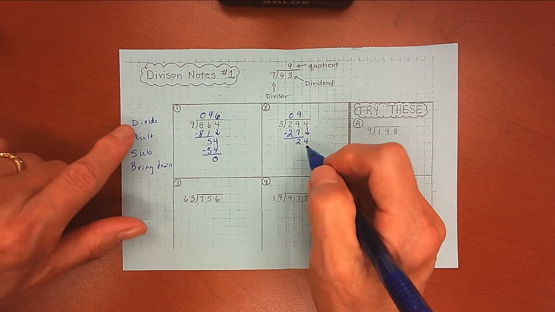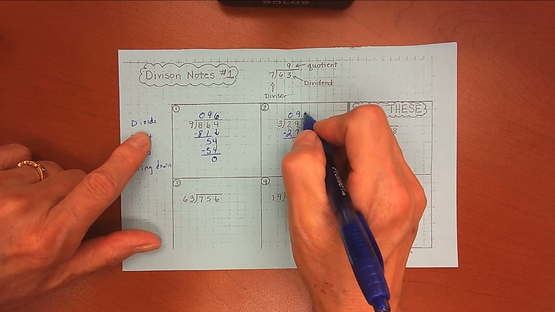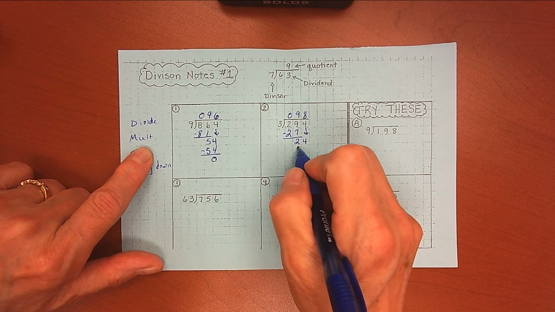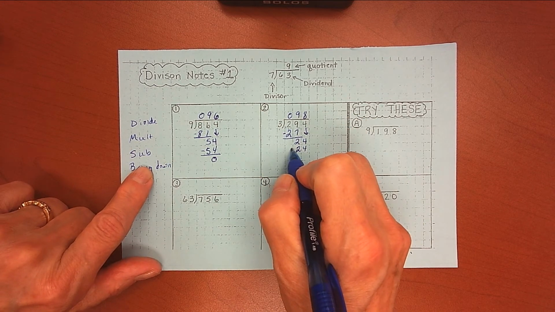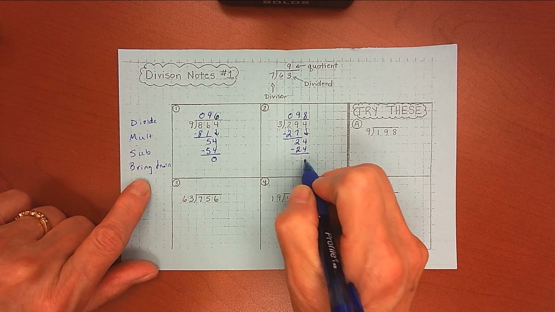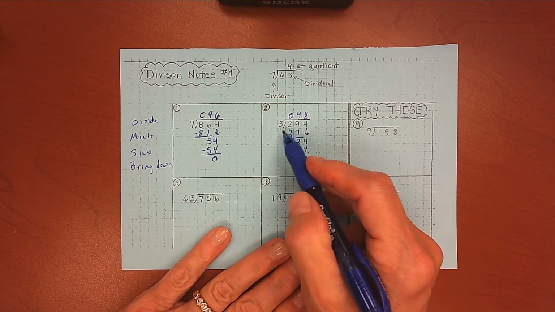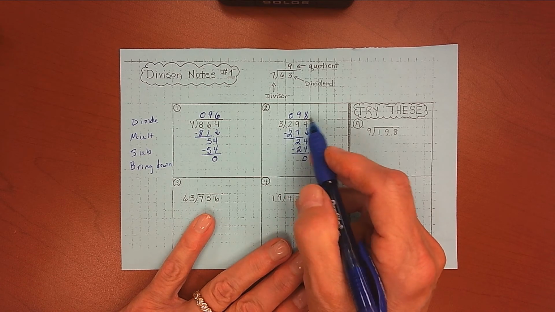Now we start all over again. Divide 3 into 24. Well, we know that goes in 8 times. 8 times 3 is 24. Subtract 24 from 24. And we get a 0 and nothing left to bring down. So we're done. So our answer to 294 divided by 3 is 98.